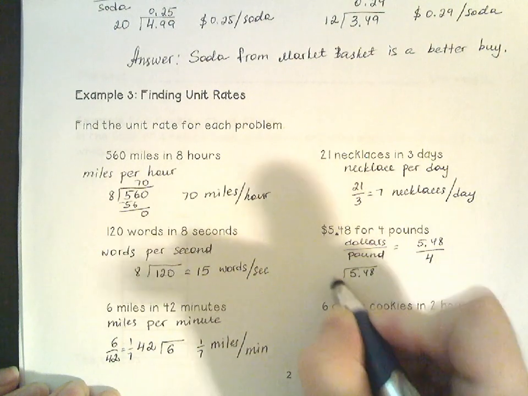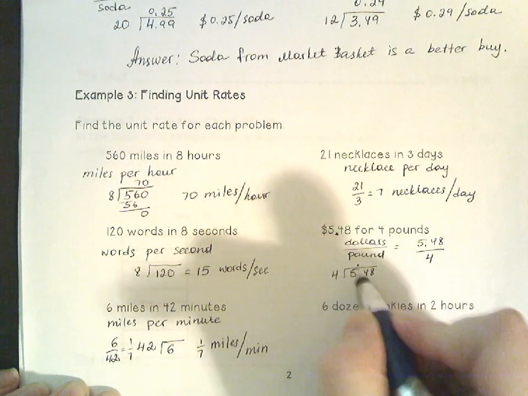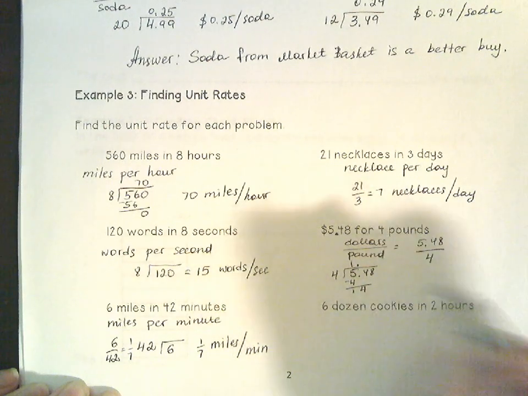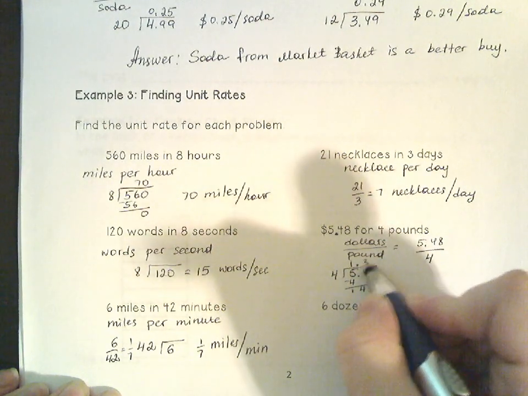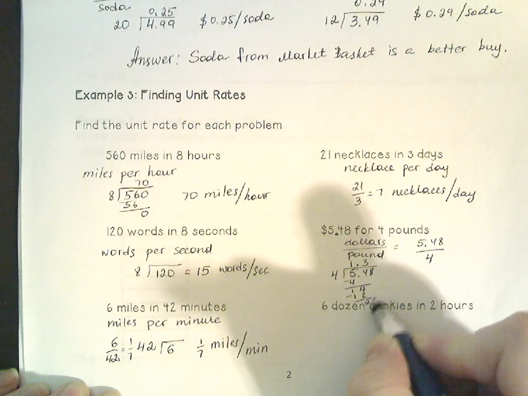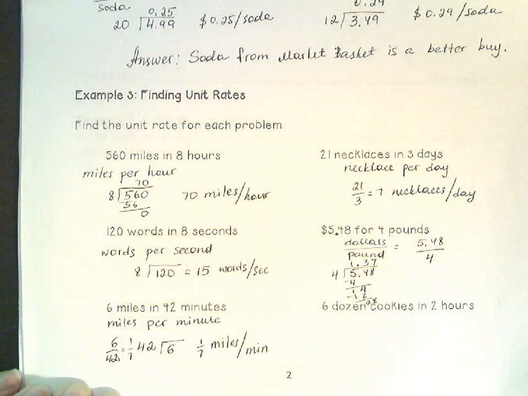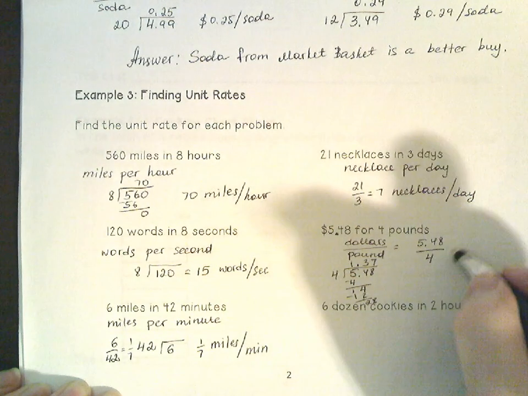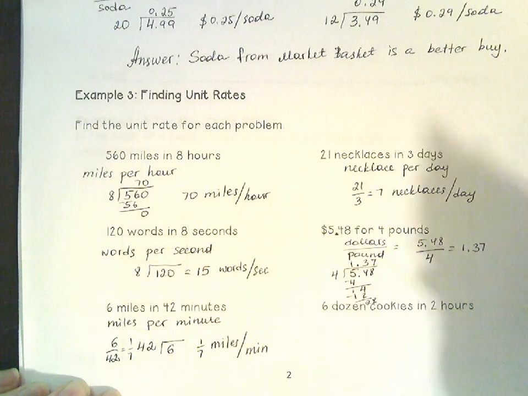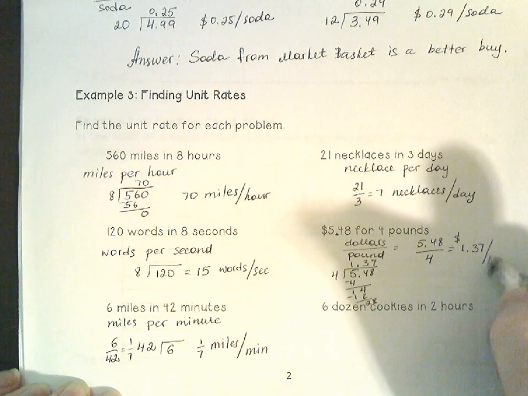548 divided by 4. I will put the decimal point up because I'm dividing by a whole number. 4 goes into 5 one time. 4, subtract to get 1, bring down the 4. 4 goes into 14 3 times, and that's 12. Subtract to get 2, and bring down the 8. 4 goes into 28 7 times. I'm not going to continue writing, I don't have space here. But I will get 1.37. So what that number means is it's $1.37 per pound.